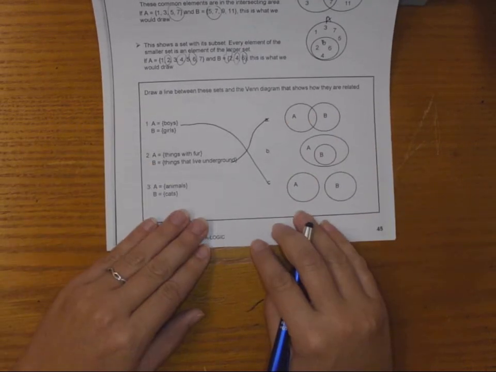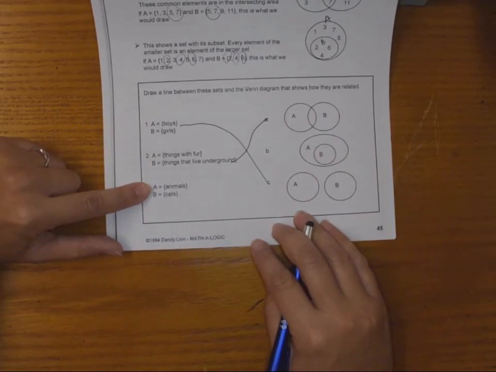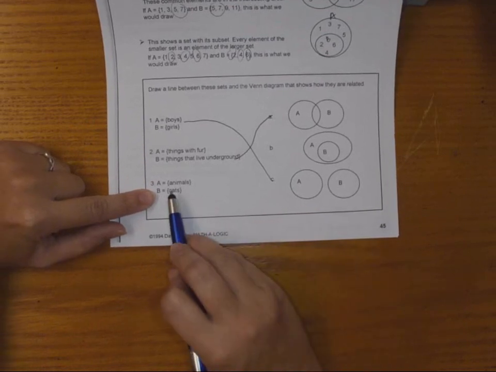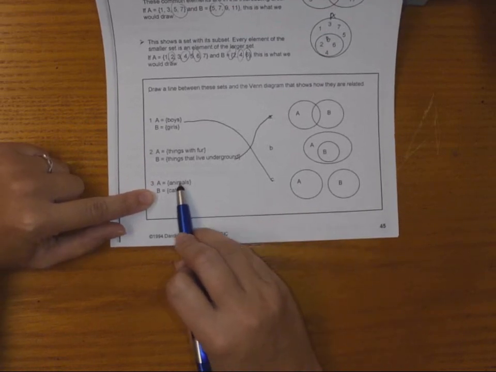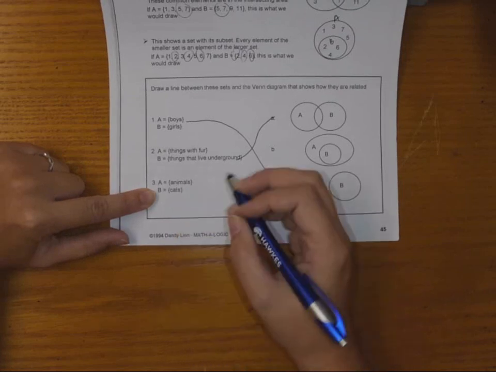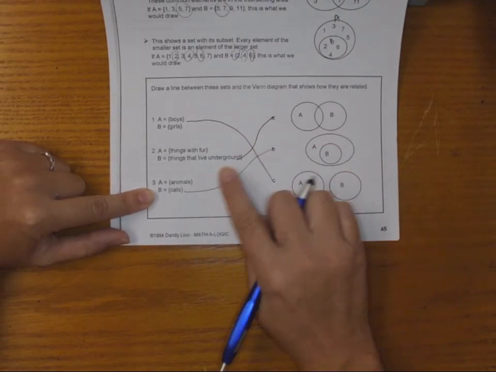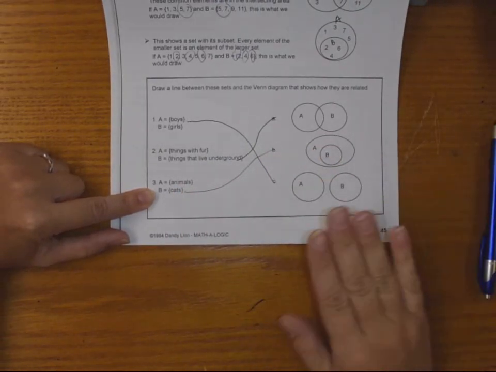This would be animals that live underground that don't have fur, and in the middle would be the ones that have both. And then the last one, if set A is animal and set B is cats, all cats are animals. So B is a subset of A. So that is why that would be this picture right here.